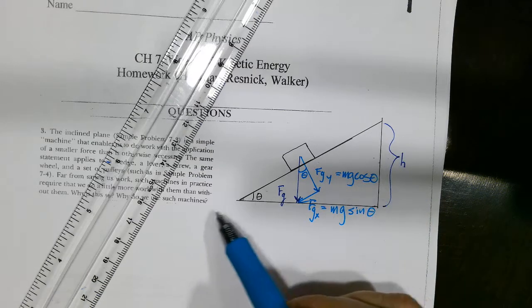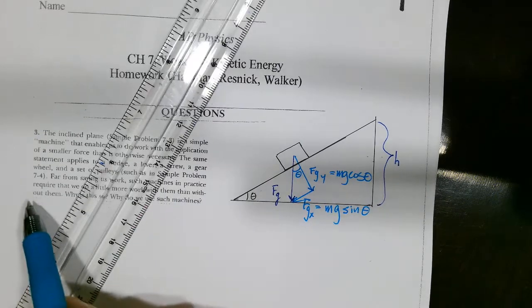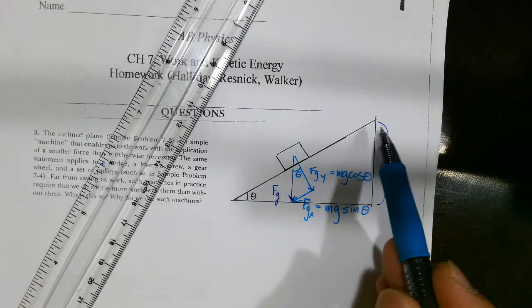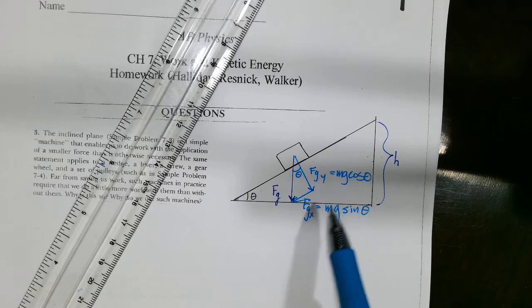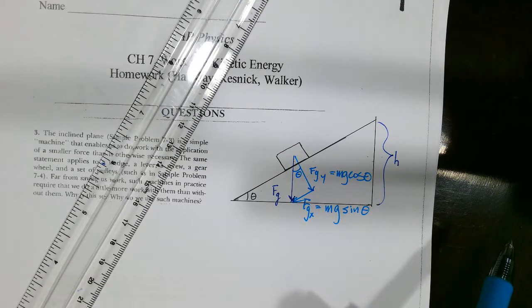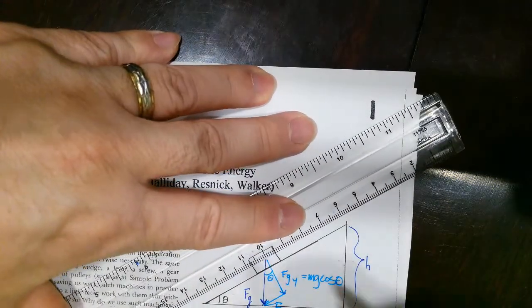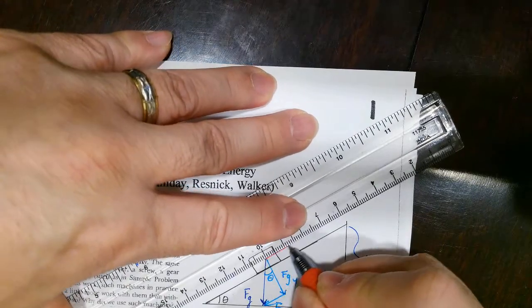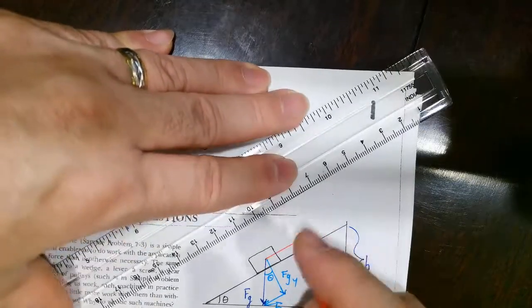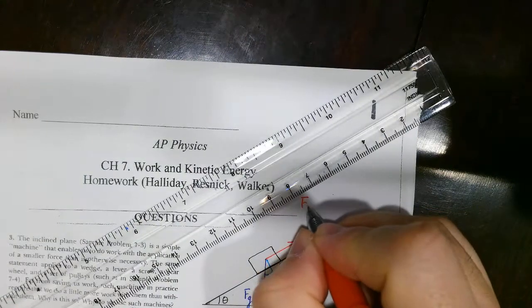So if you were to make this ramp really long and shallow, from way back here, this will go less and less. So what you really need is an F push that is just bigger than Fgx.